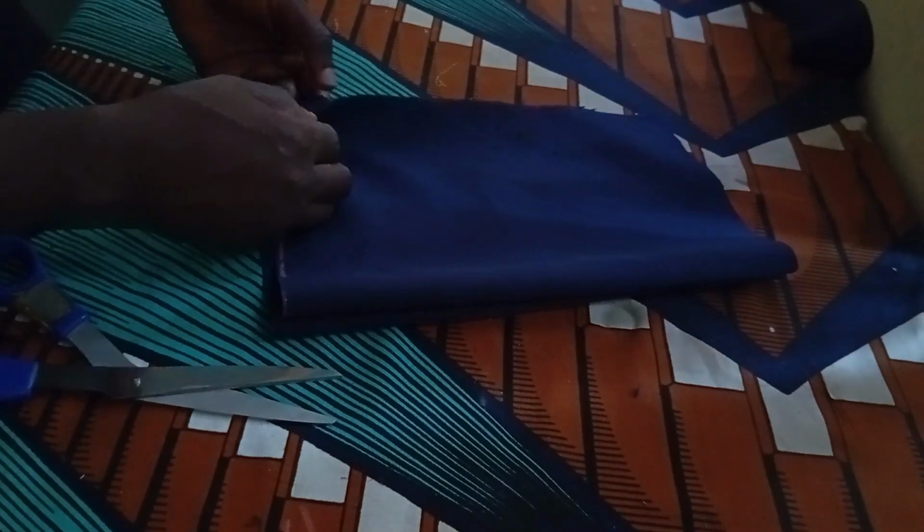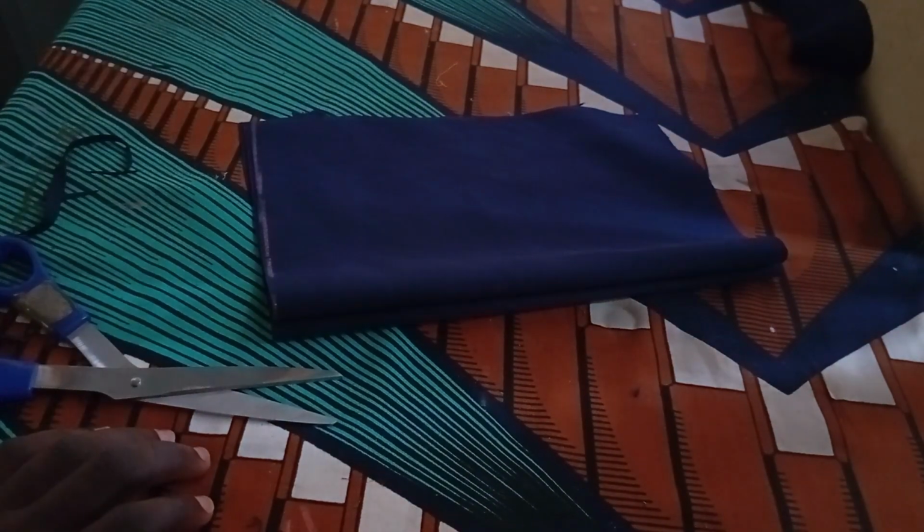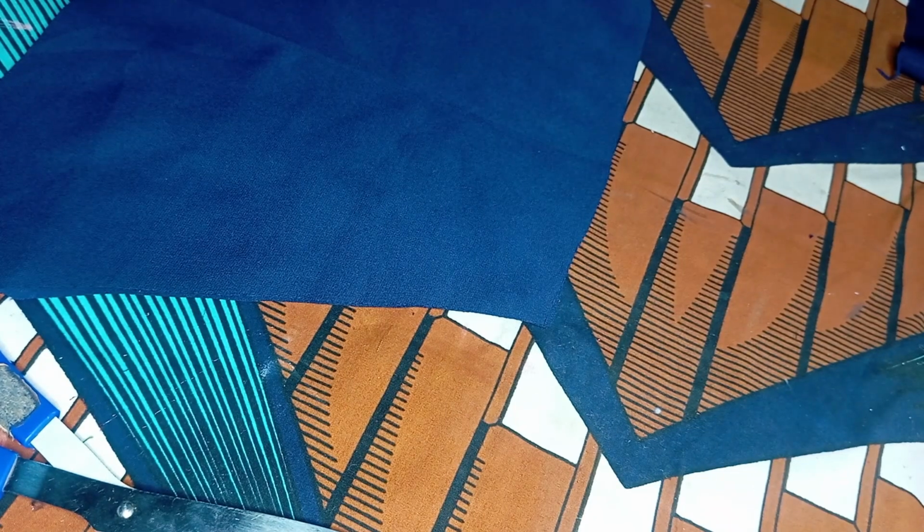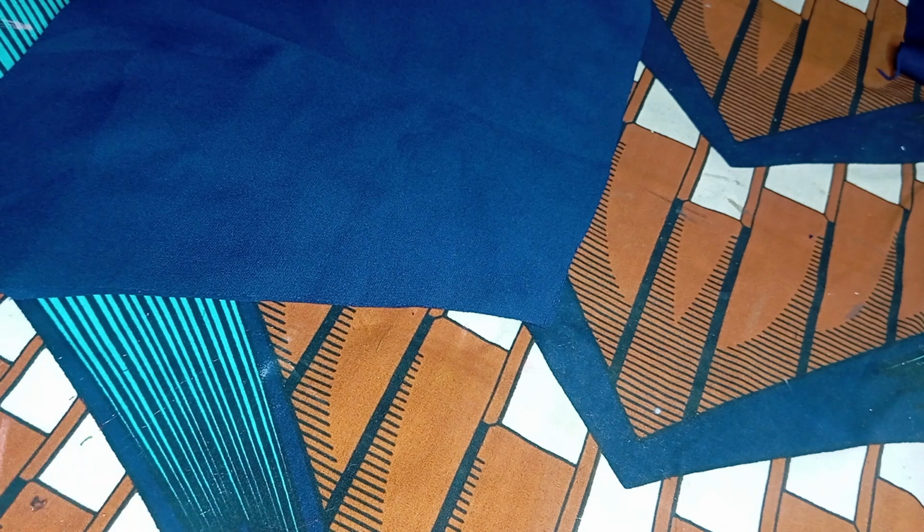It's fine. Now that we have our two pockets cut out, we are opening it up and using the pocket opening we've cut out on the fabric to cut out the pocket opening on the pocket bag so it matches. Here's a trick that will make you have a neatly finished pocket when you are done.